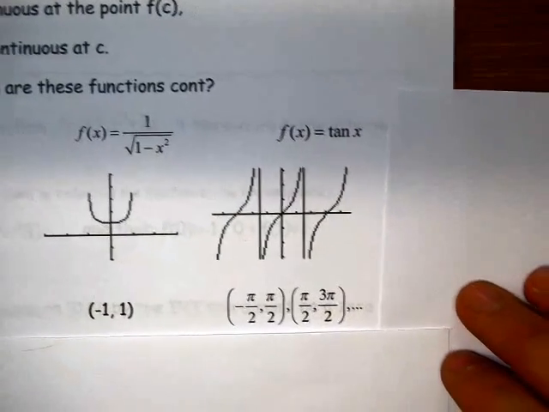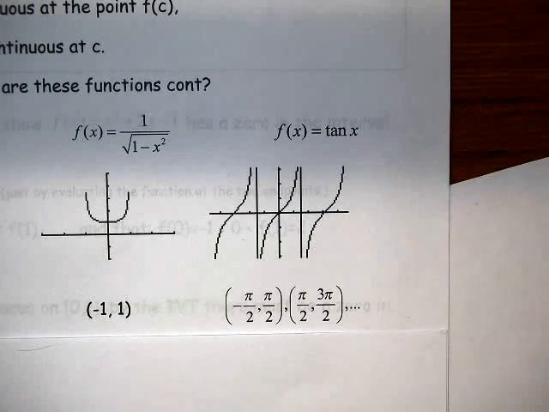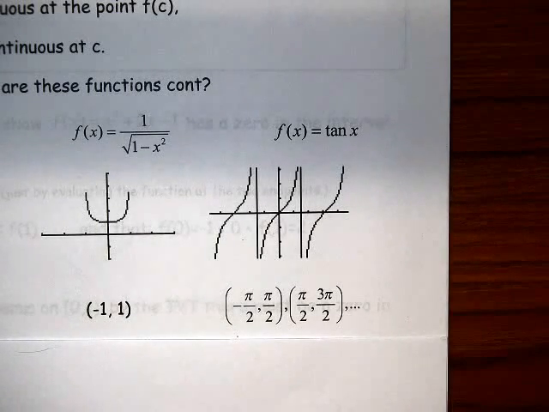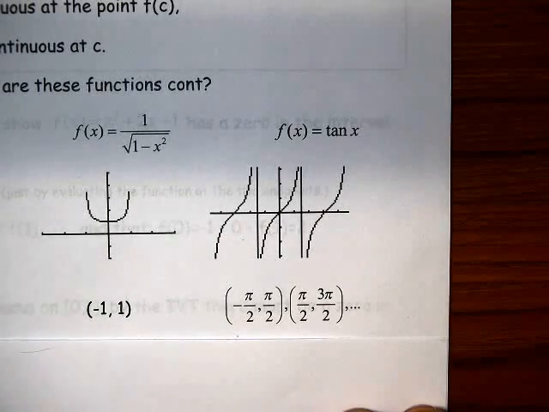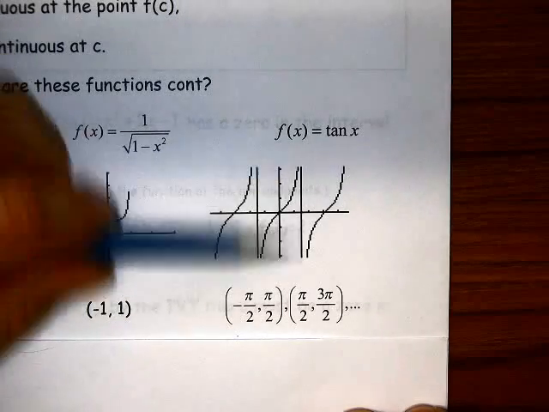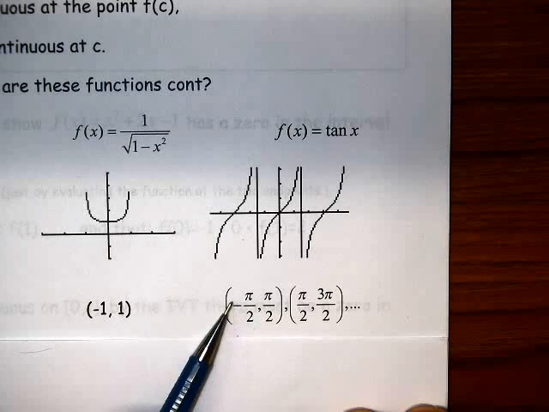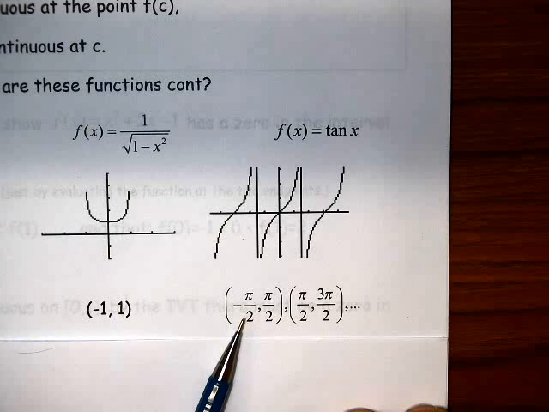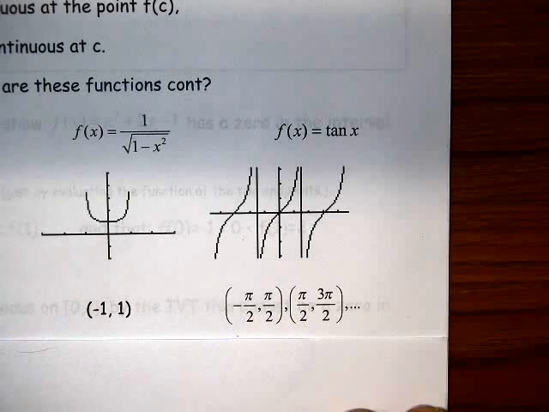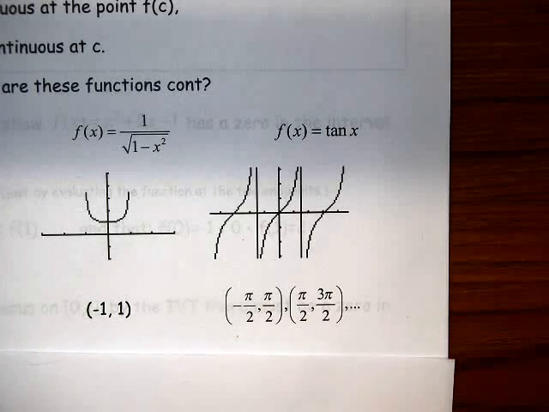And just to take a look at a trigonometric function, here we have tangent of x. It has vertical asymptotes at pi over 2, 3 pi over 2, and so on. So it is continuous only on the open interval from -pi over 2 to pi over 2, from pi over 2 to 3 pi over 2, and so on.